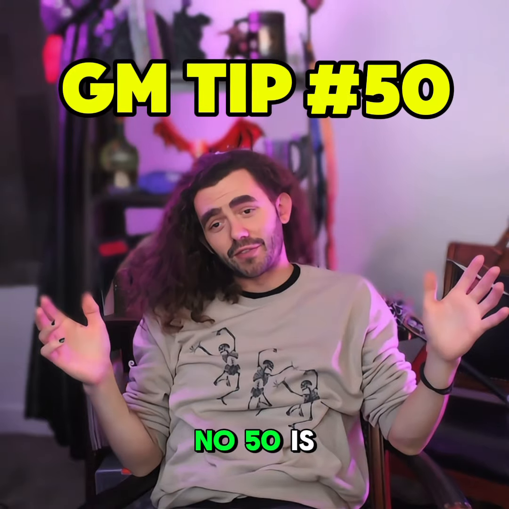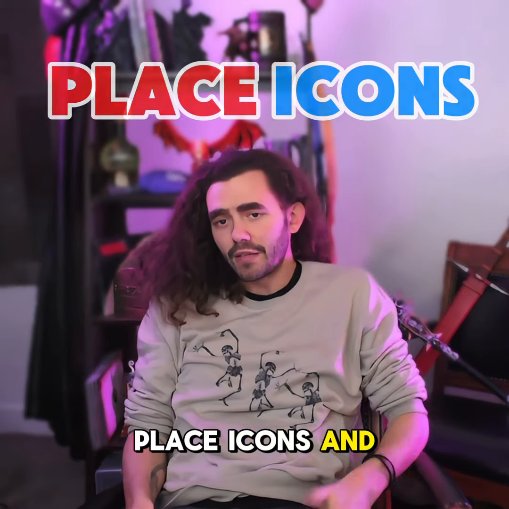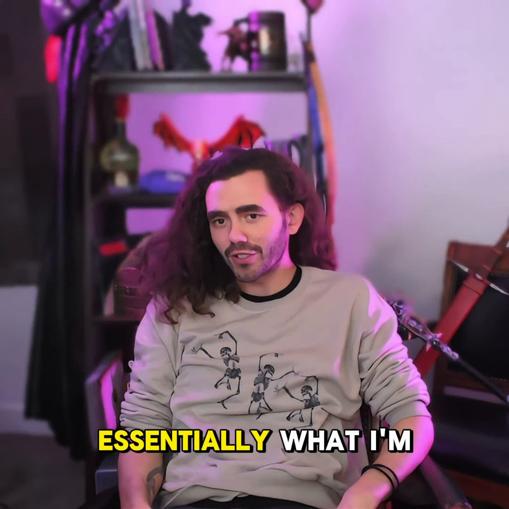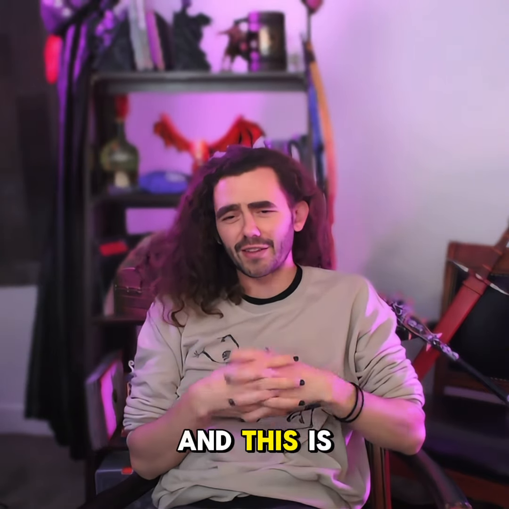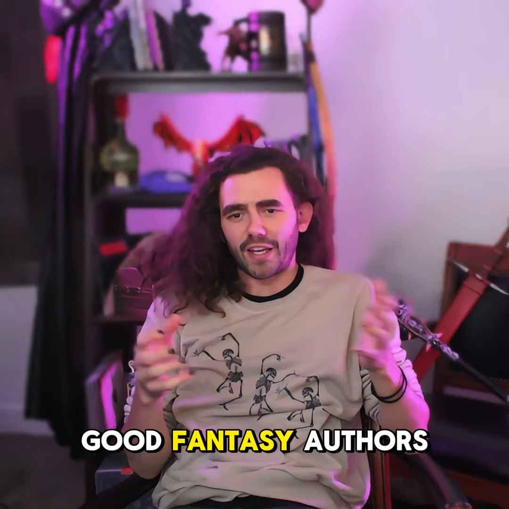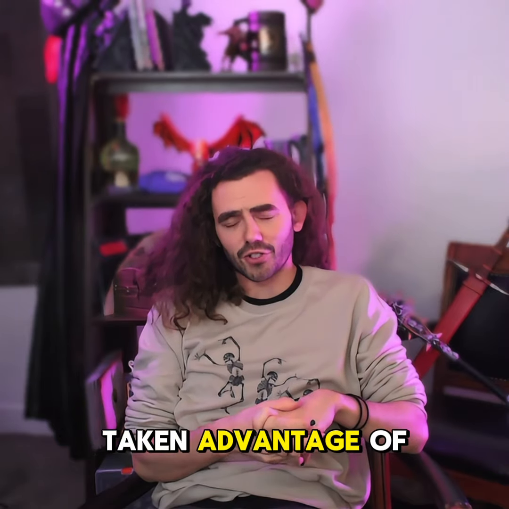My GM tip number 50 is place icons. And this is a relatively straightforward tip. Essentially what I'm getting at is that players will respond really well to visuals. And this is something that good fantasy authors and filmmakers have taken advantage of forever.